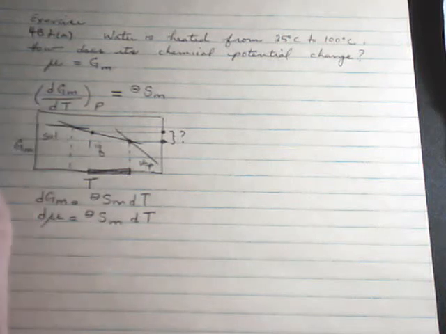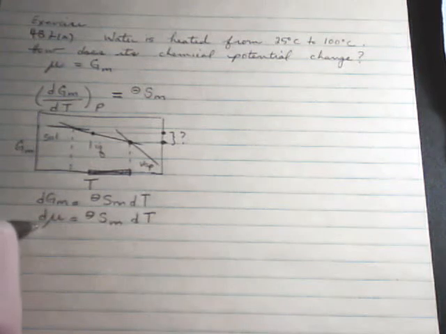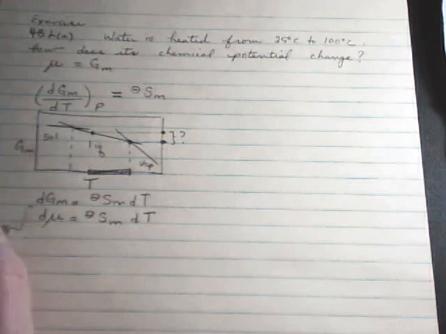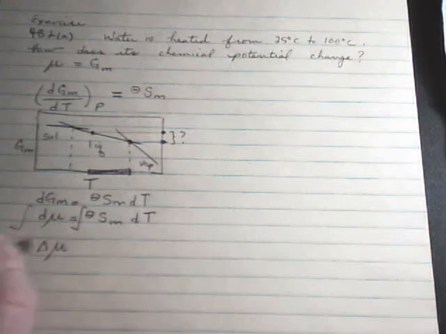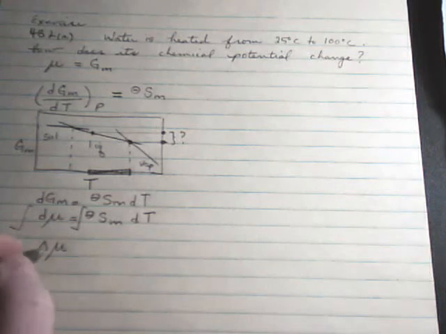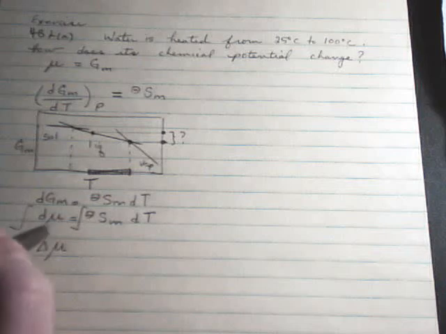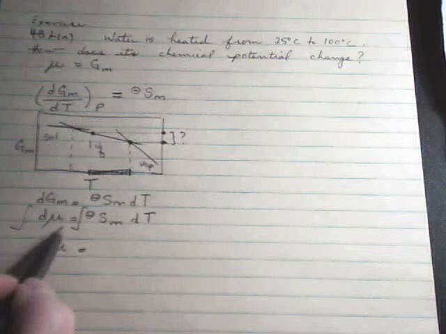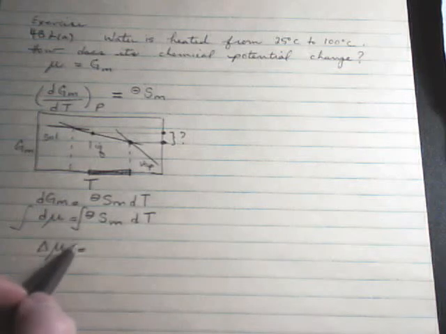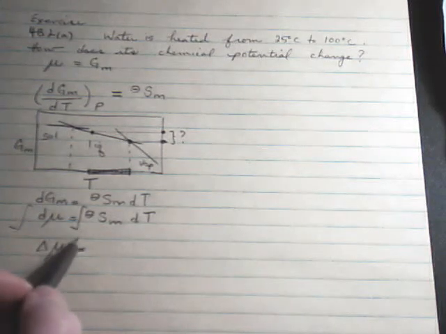I'm going to open up the brackets and say that dμ is equal to minus Sm dT, or if you like, write it in terms of the chemical potential variable. And then I want to integrate both sides. And so I get the change in the chemical potential, or the change in G, is equal to, and the question is, can I bring this outside of the integral sign? Well, the real question is, is it constant?